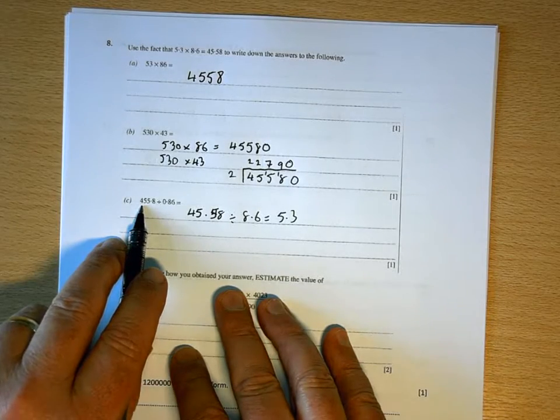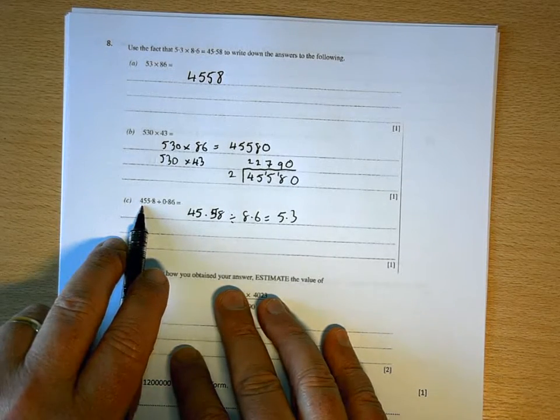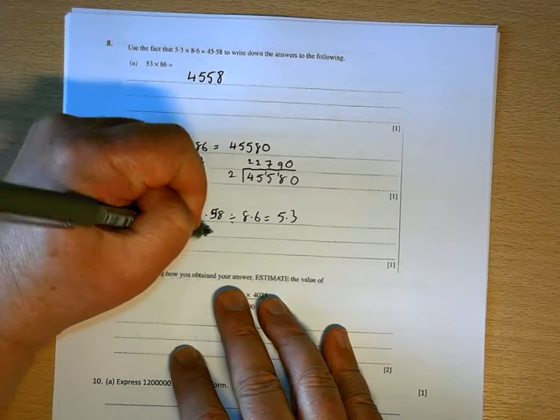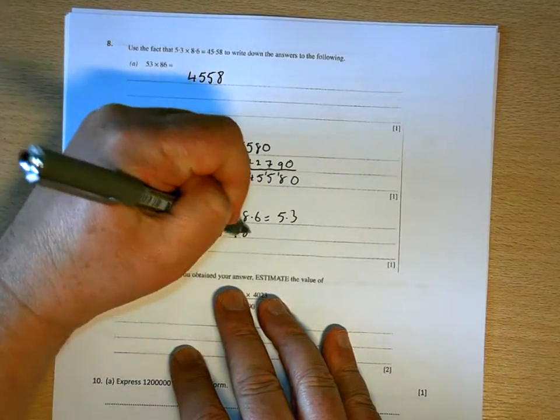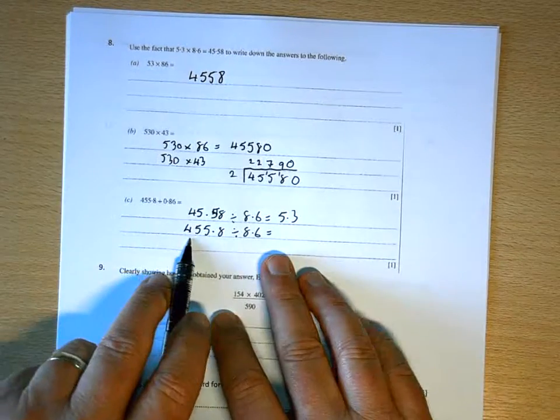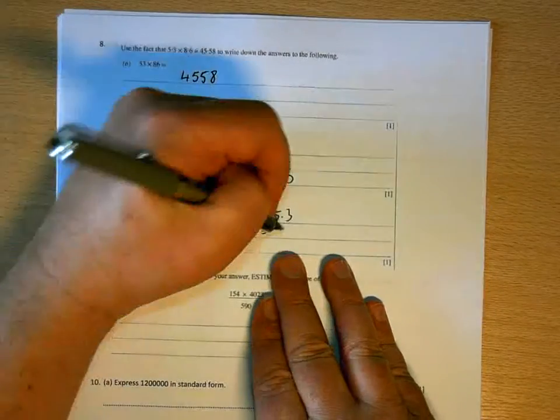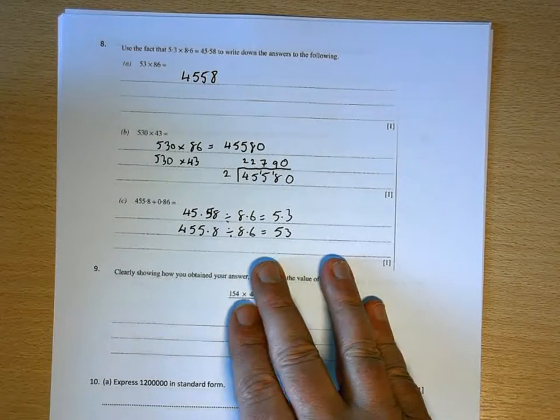I've got 455.8 divided by 8.6. That's 10 times bigger, so the answer is going to be 10 times bigger.